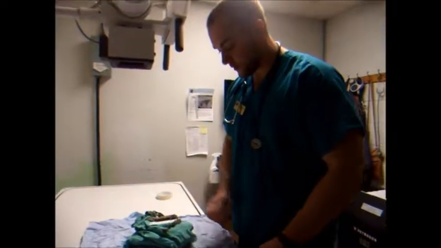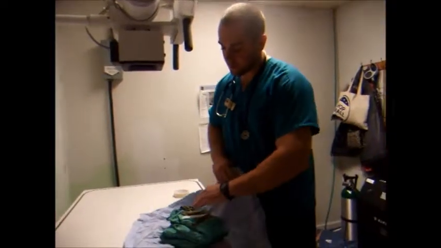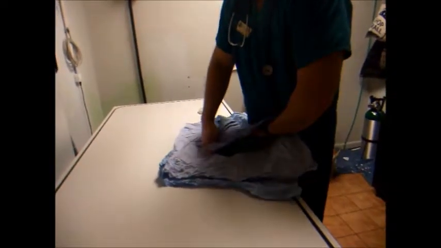Alright, I've got my indicator strip. I'm going to put that right on top, and then we're just going to wrap this up here. Down. We want to wrap it as tightly as possible.